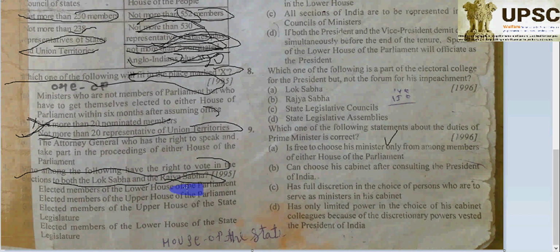Elected members of the lower house of the parliament? No. Elected members of the upper house of the parliament? Not at all. The upper house means Rajya Sabha and the lower house means Lok Sabha.